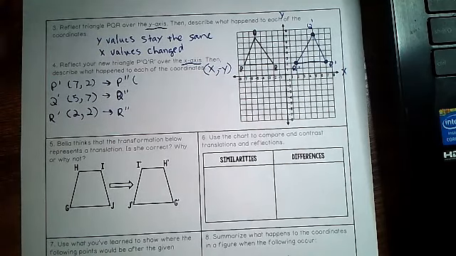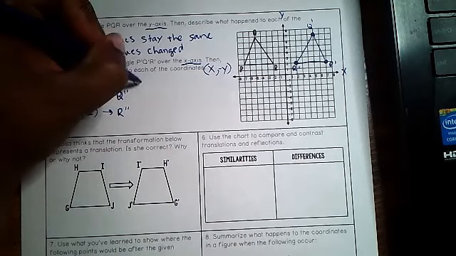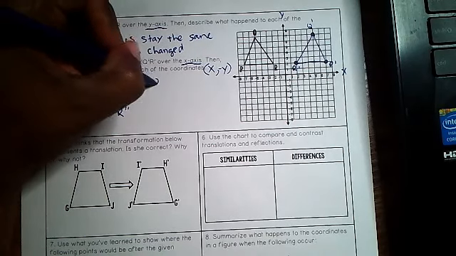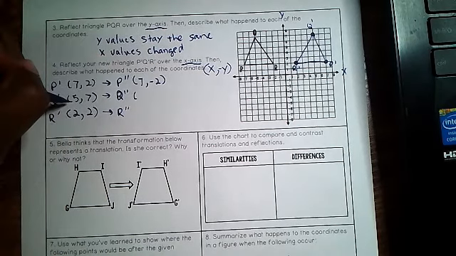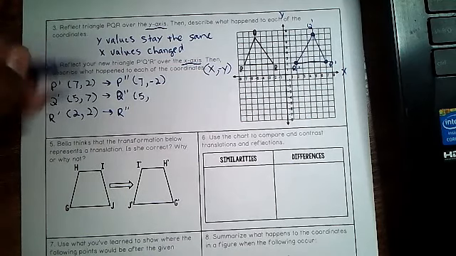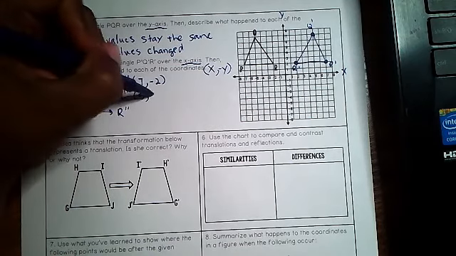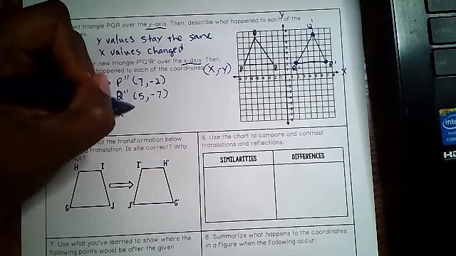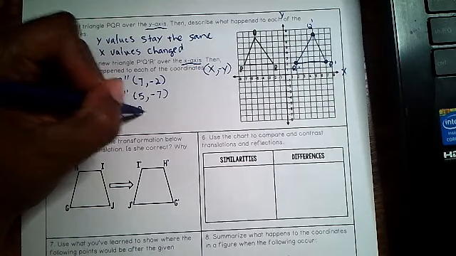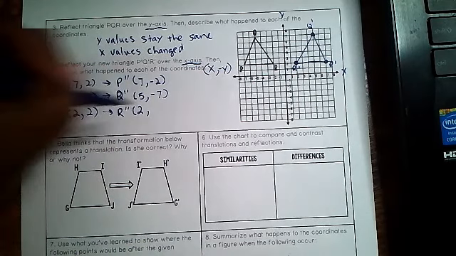So x stays the same, so it goes from 7 to 7, and my y becomes opposite. The opposite of positive 2 is negative 2, so that's negative 2. Okay, we do that again. So 5, it stays the same, so that's 5. And my y changes to become opposite, so that's negative 7. And last point for R is 2, so x stays the same, and our y becomes opposite, so that's negative 2.